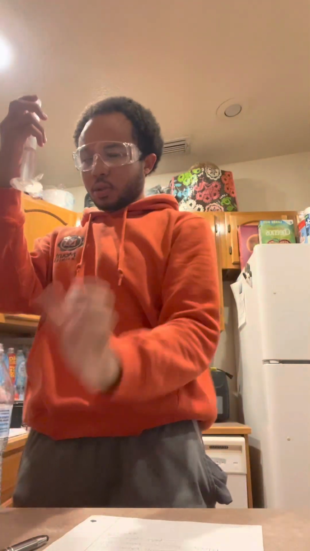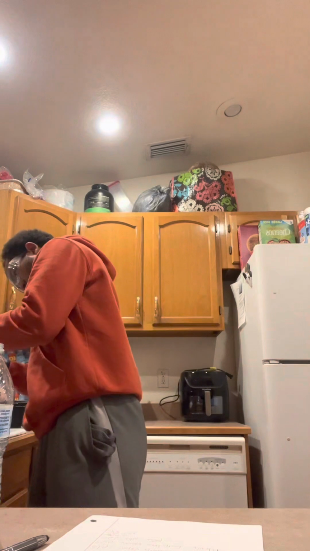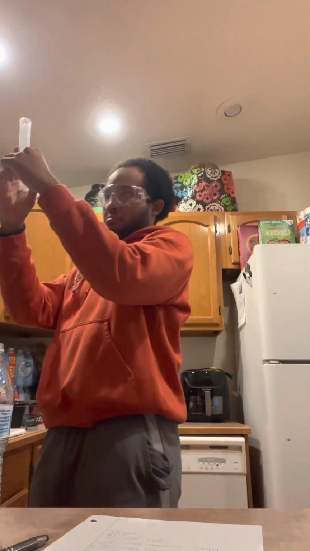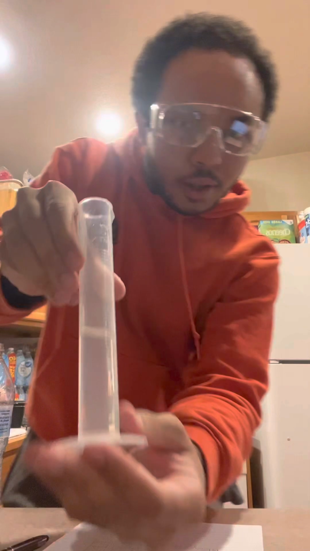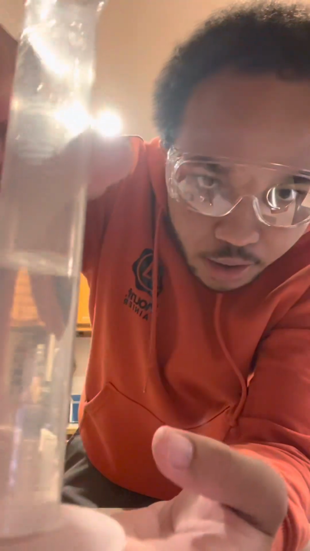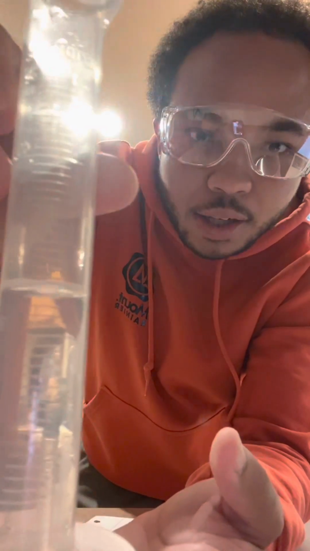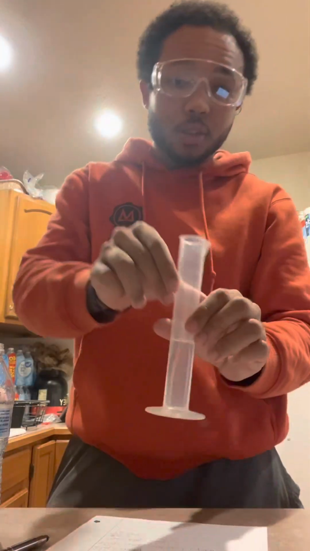Ooh, poured a little too much. Ooh, I think I got that perfect. Yeah, I think I got it. I don't know if you can see, but it's hard to tell. It's backwards too. But I got 25 milliliters of water in here.